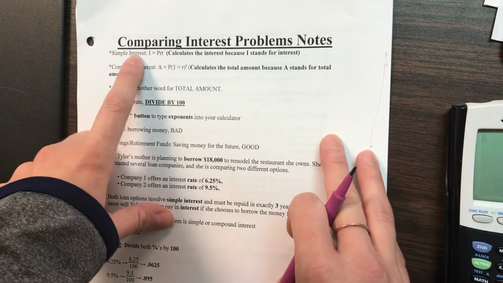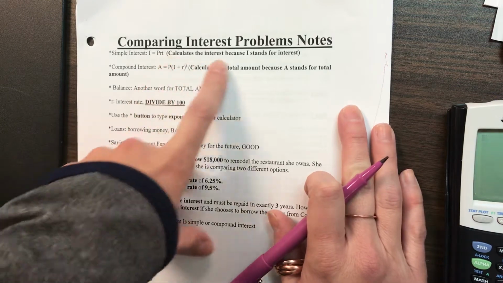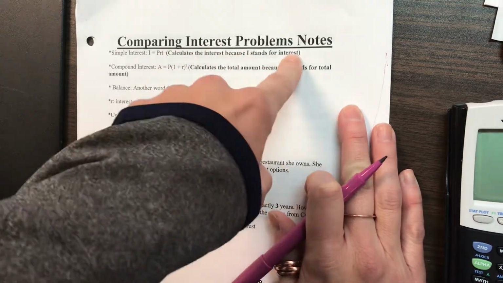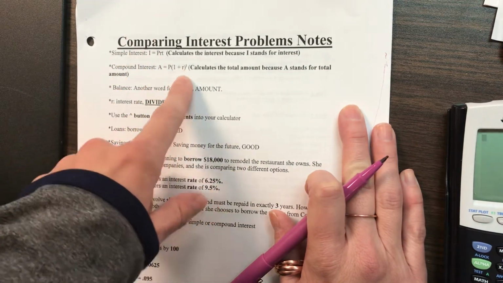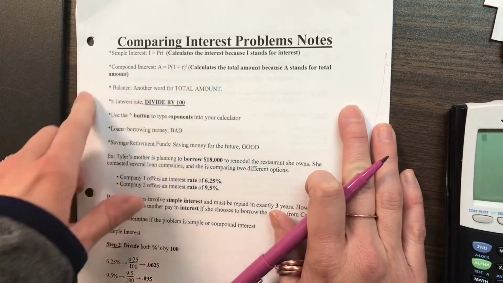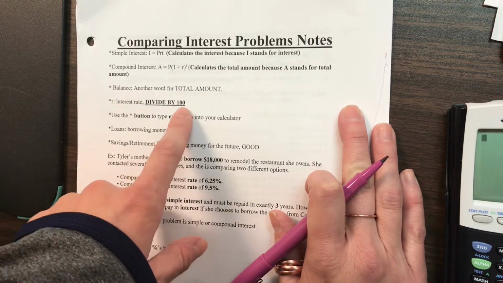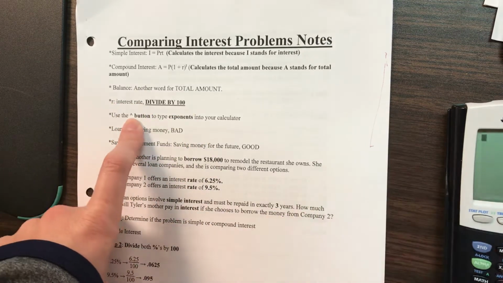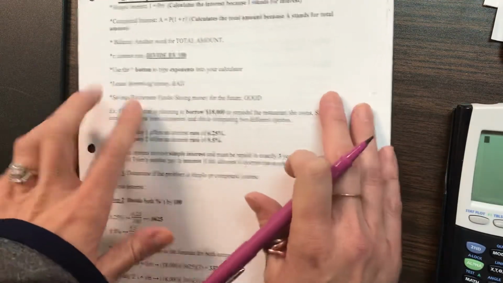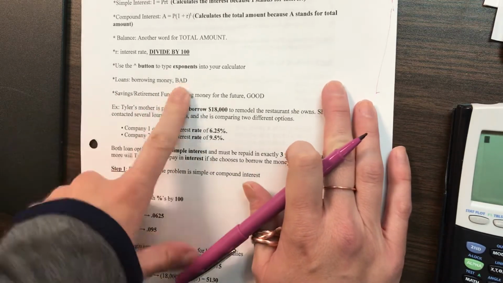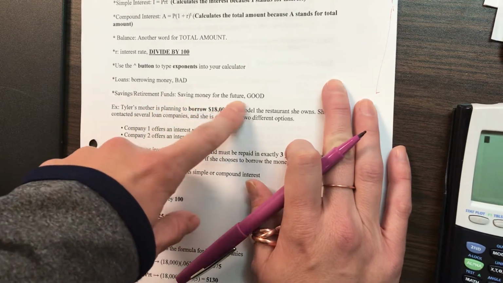But we're still going to have to use our formulas for simple interest. I equals PRT, or P times R times T, which just counts the interest. So if we wanted the total, we would have to add the P. Compound interest already calculates the total balance, in other words, the total amount. Remember, your R for rate is divided by 100. We're using the little arrow key sign on the calculator to get our exponent up there. Loans. Borrowing money is bad because you really end up having to pay back more than what you have borrowed. Savings, retirement funds, saving money for the future is good.